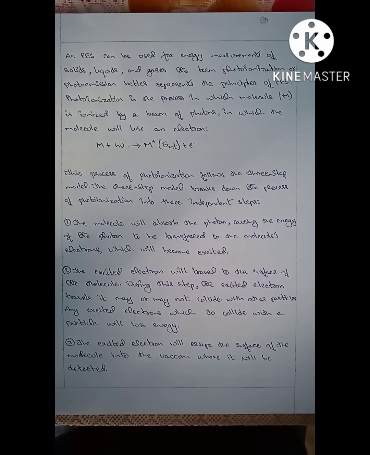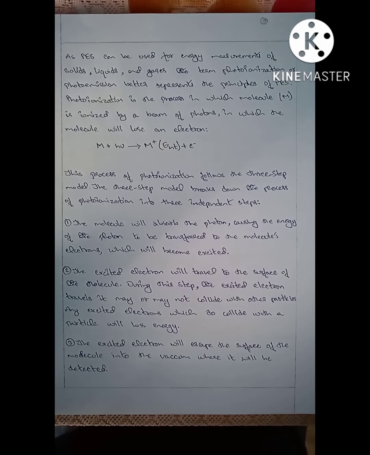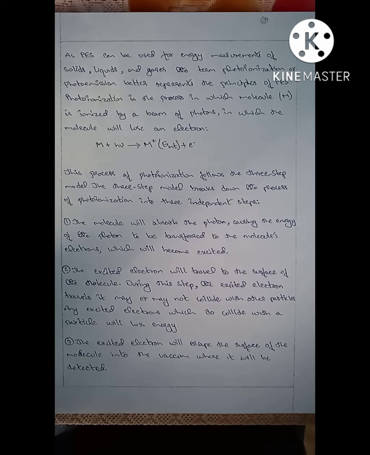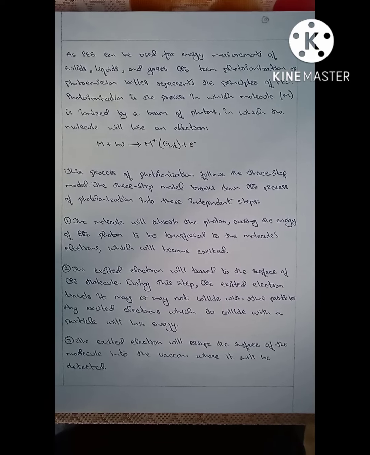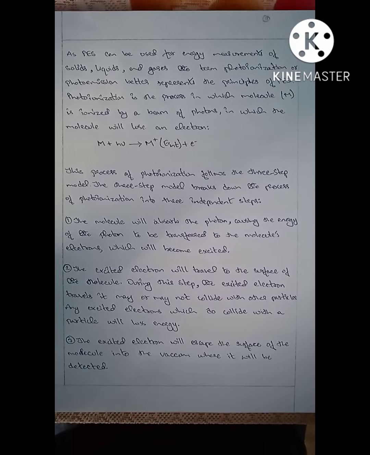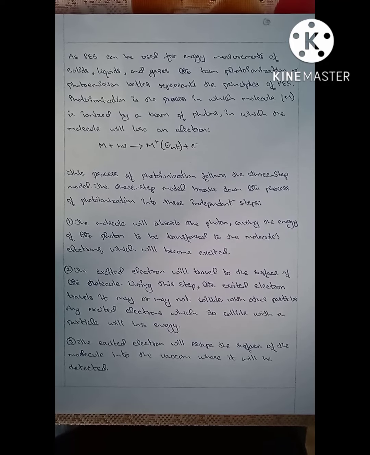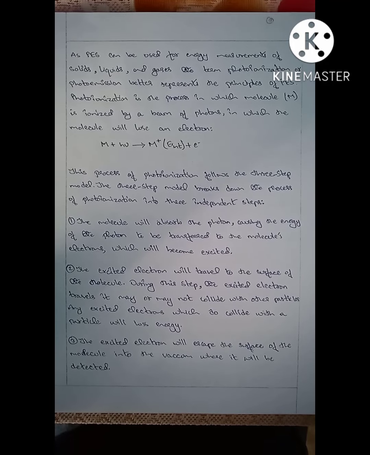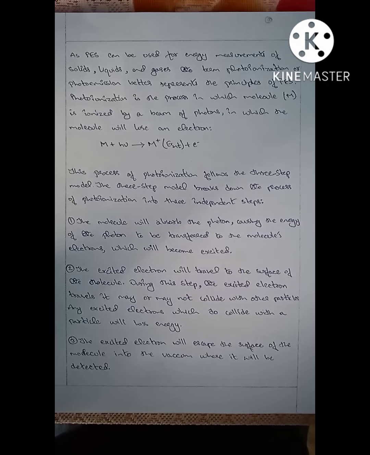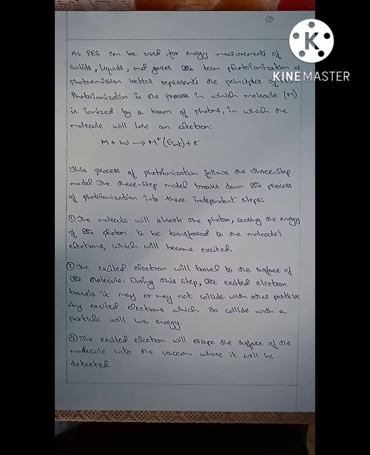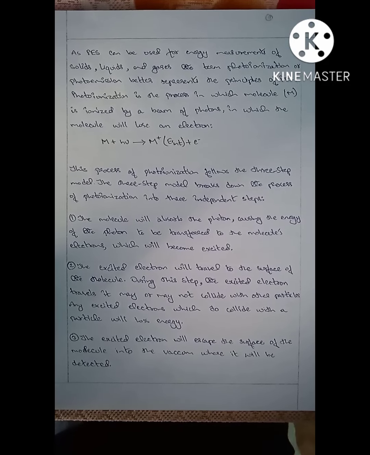During this step, the excited electron may or may not collide with other particles. Any excited electrons which do collide with a particle will lose energy. Number 3, the excited electron will escape the surface of the molecule into the vacuum where it will be detected.